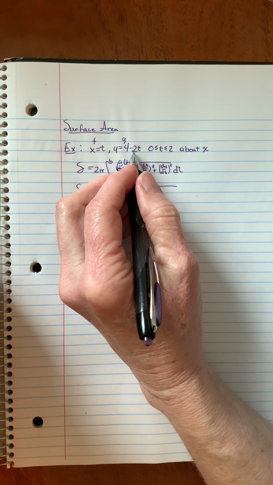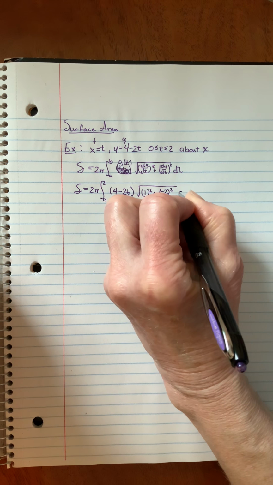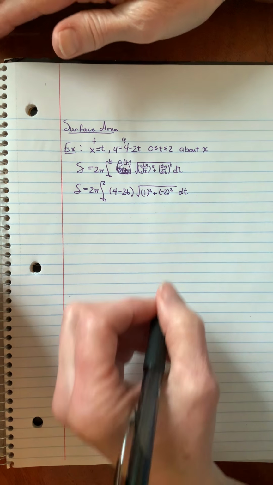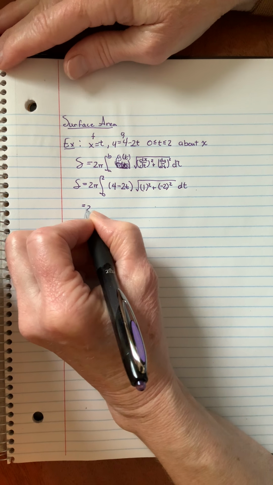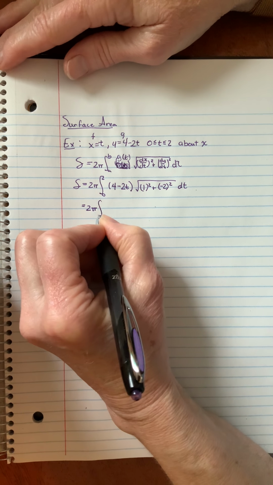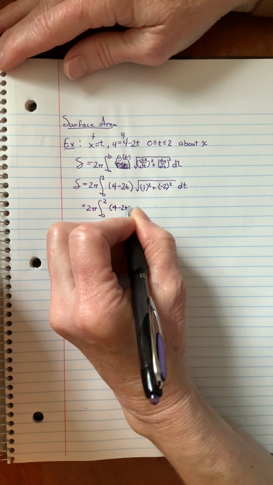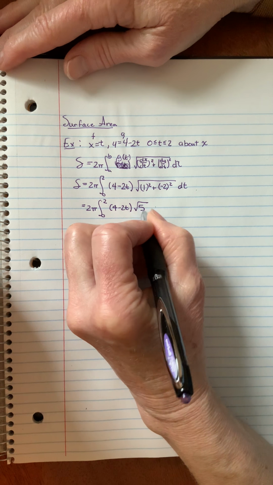The derivative of this is minus 2 squared, and then dt. So this is not a terribly hard problem, but anyway, we get 2 pi, and then we've got the integral 0 to 2 of 4 minus 2t times the square root of 5, dt.